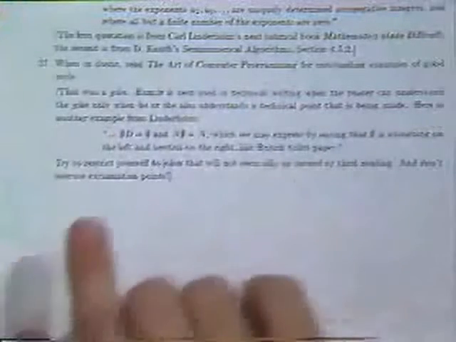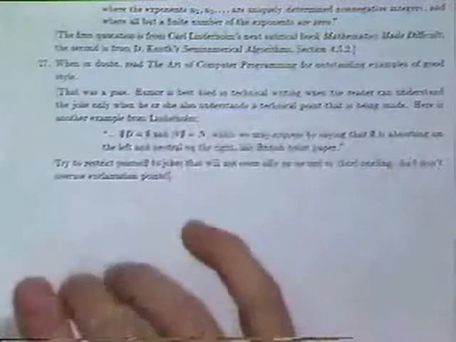Now, part 20, point 27: when in doubt, read my book for outstanding examples of good style. This was a joke, and humor is something very important, I think, to mention in writing. I think it helps to keep a light attitude to the subject.